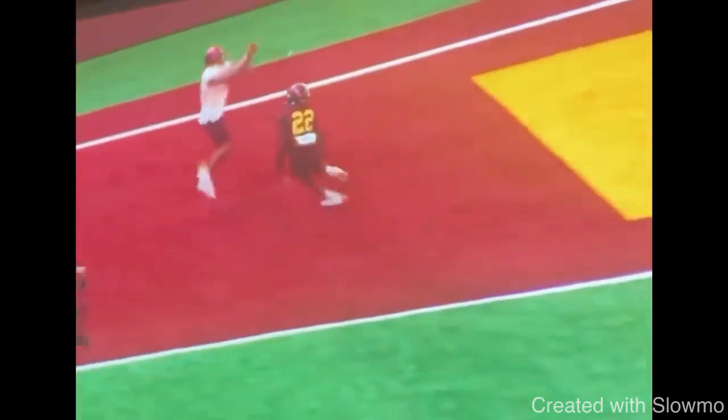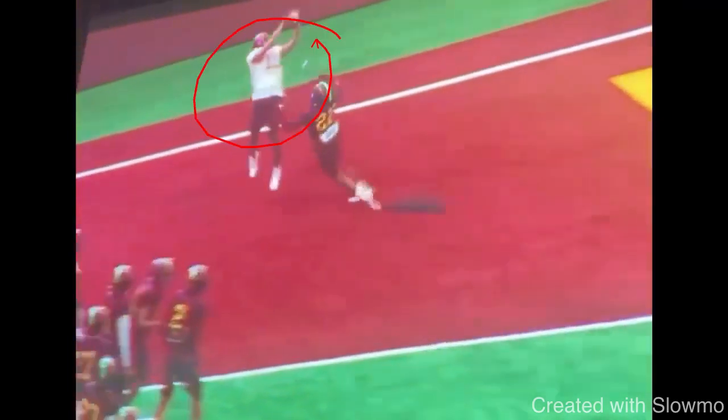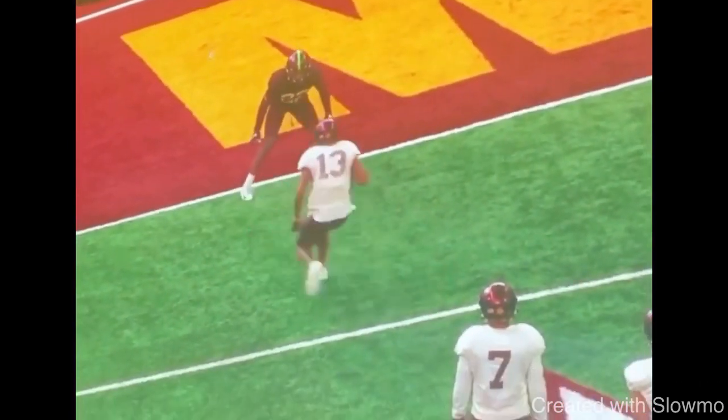Or you get certain situations where maybe you jump up and rather than pulling it this way, you just take it and pull it right back over your head and use your body as a shield that way, where this DB has no chance to react. The only thing he's going to be able to play is your body because you're protecting the ball. So that is how you run a perfect goal line fade, and that's how you do a perfect job of going up for a jump ball and winning every single time.